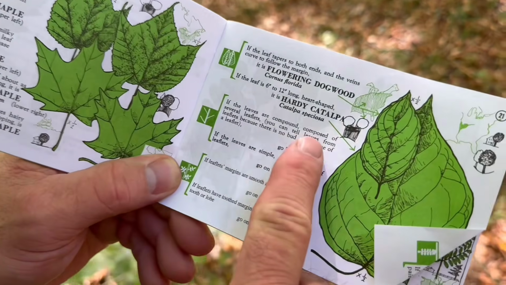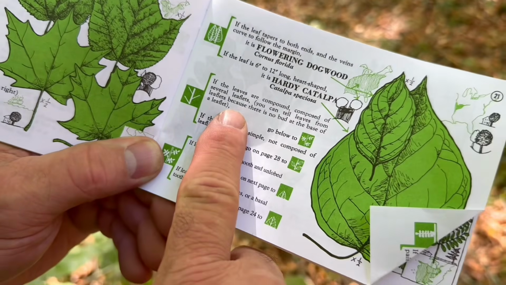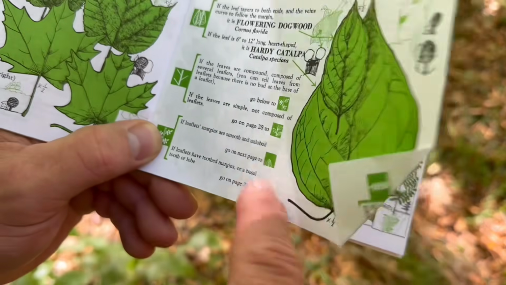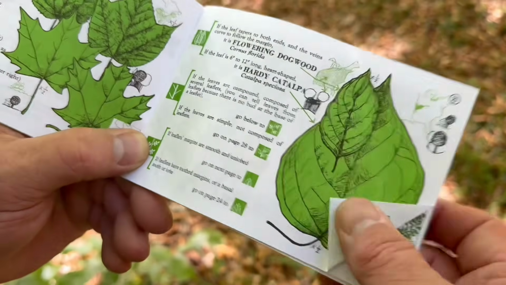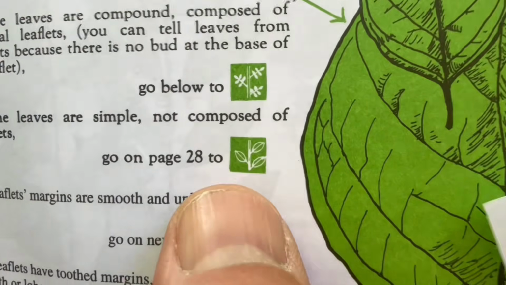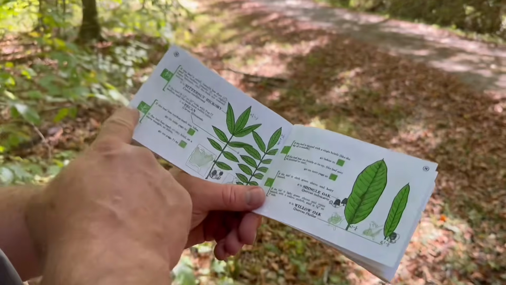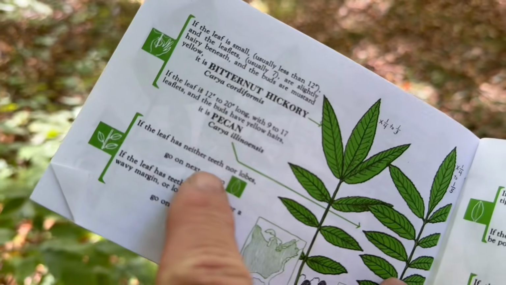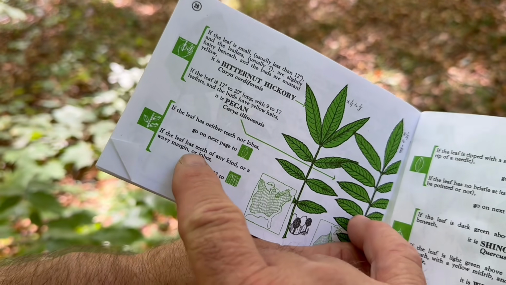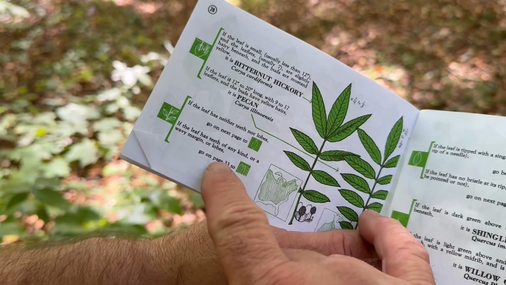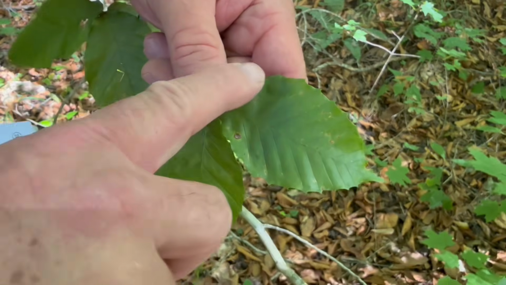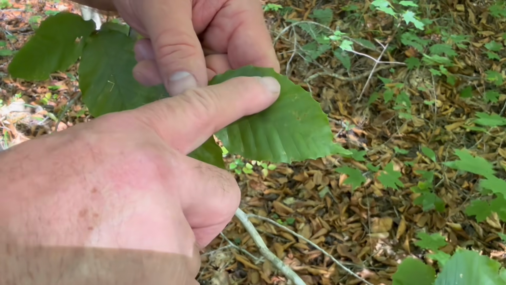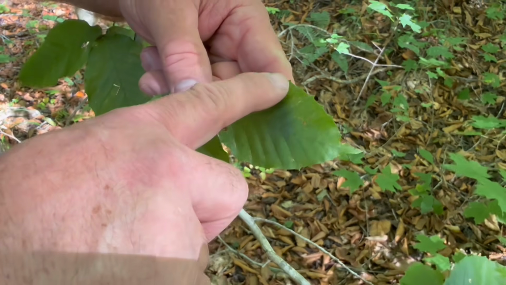If the leaves are compound, composed of several leaflets, which it is not. If the leaves are simple, not composed of leaflets, which this one is, go to page 28 and look for that symbol. So I now come to page 28 and I've found that symbol that I just showed you. The questions are, if the leaf has neither teeth nor lobes, or if the leaf has teeth of any kind, or a wavy margin or lobes. So as we can see, this margin of the leaf has a toothed edge to it, and it is single tooth.